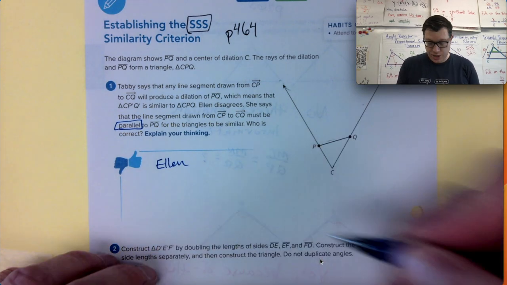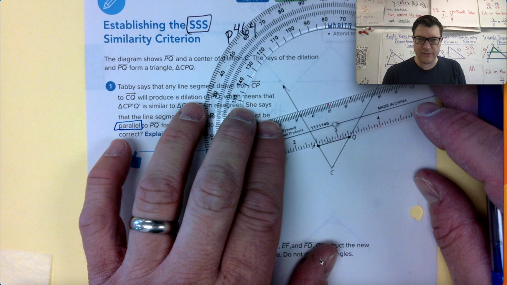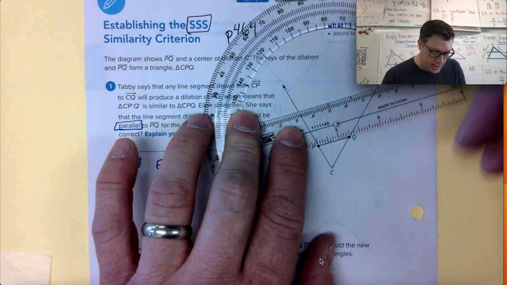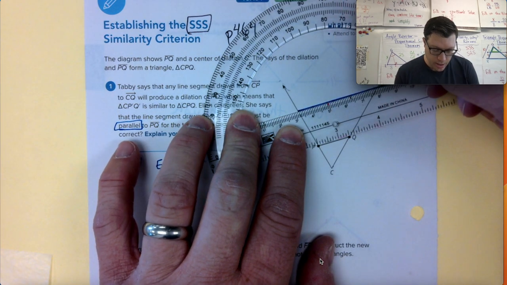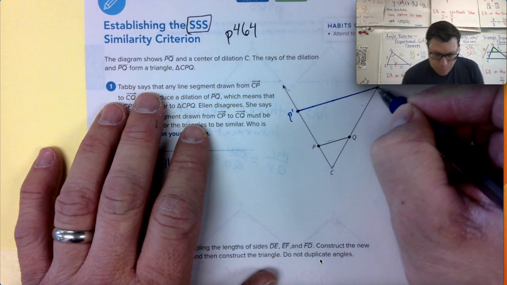because if I use what she said and I line up my protractor straight edge, it's kind of a cheat way to do it, and then I draw a line segment across from one arrow to the other, I'm creating P prime and Q prime.